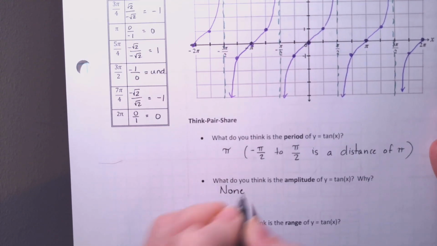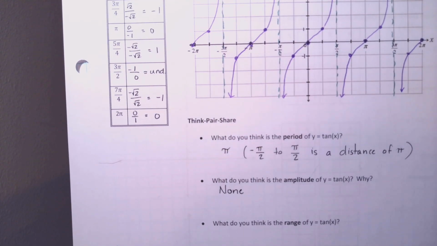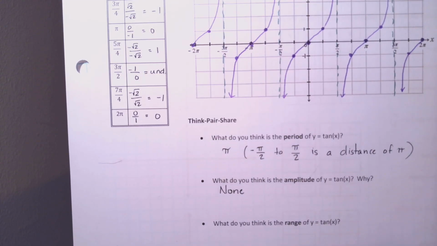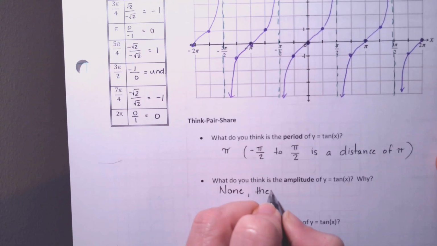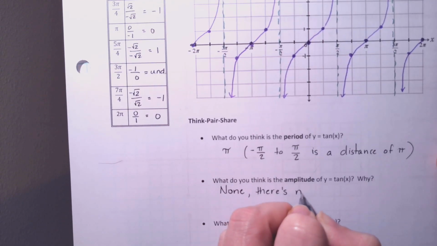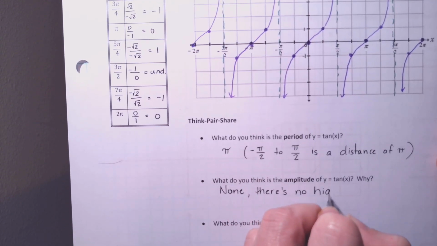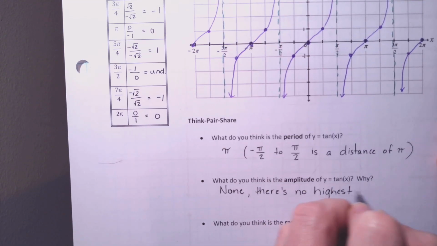None. It does still often have a values, but the a value isn't what we call amplitude. The a value would just be a vertical stretch. Why? Because there's no max height. There's no highest point or lowest point.